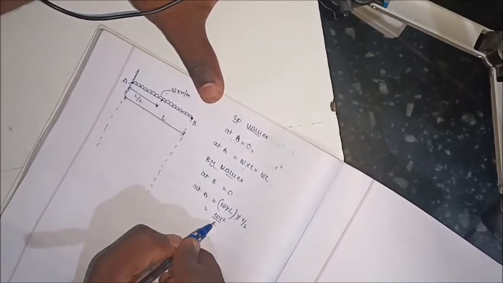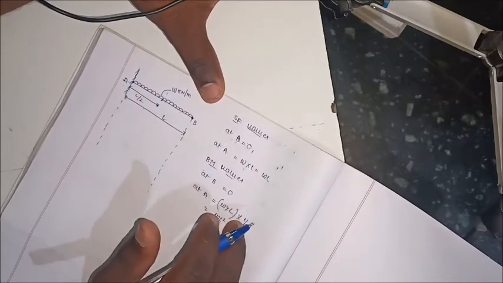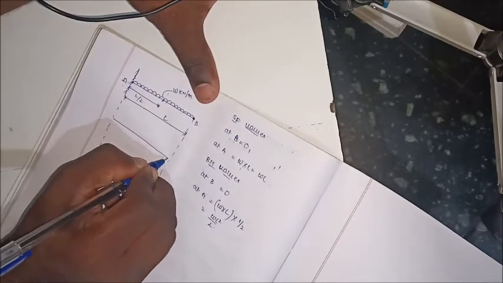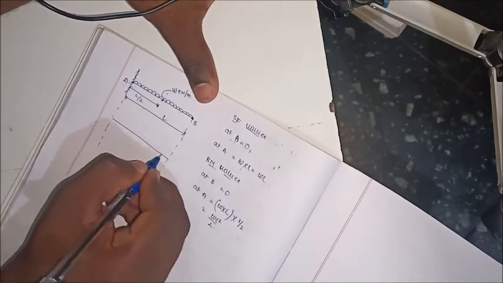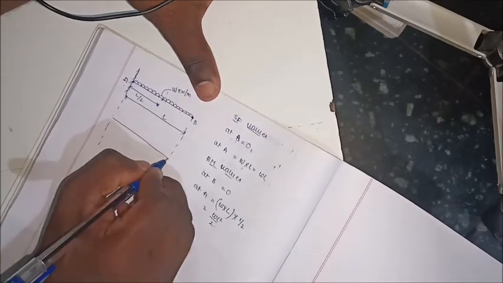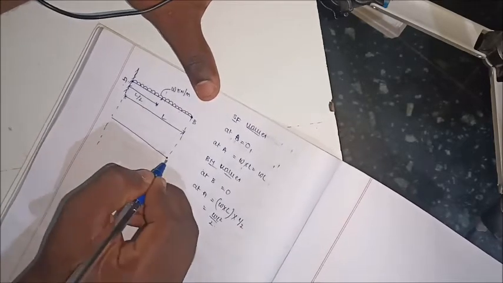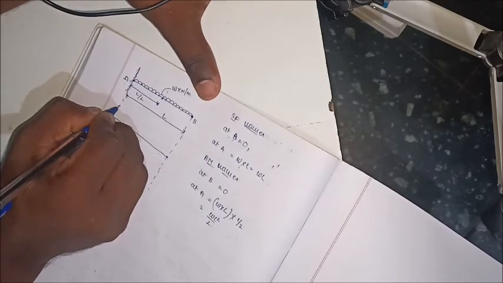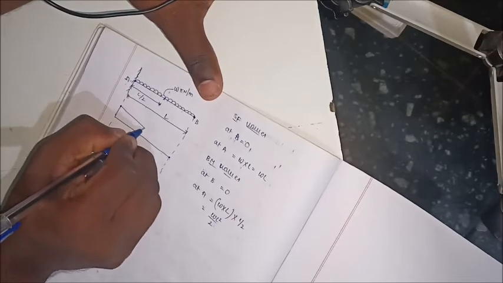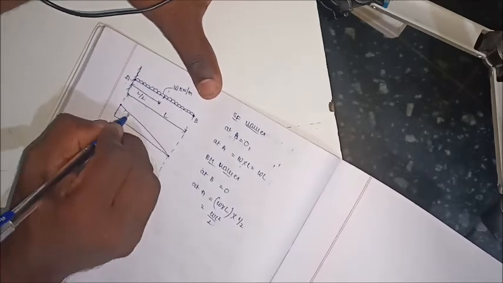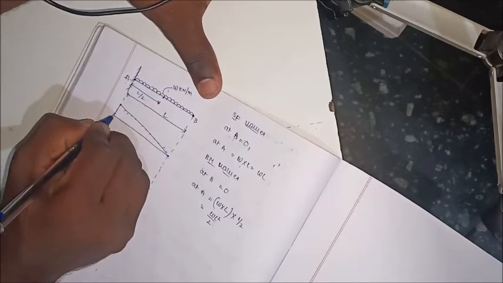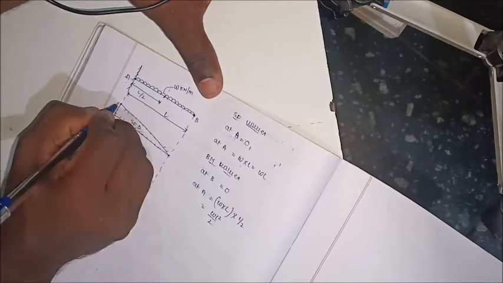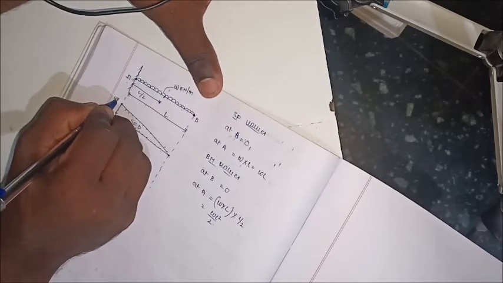This is the shear force and bending moment values. So now draw the shear force and bending moment diagram. This is the baseline, and the shear force at B is 0 and the shear force at A is W into L. This is the shear force diagram. Here the intensity is W into L.